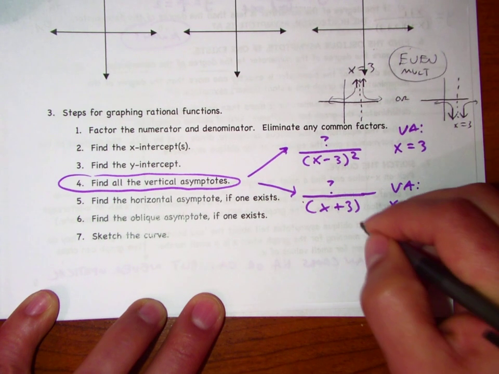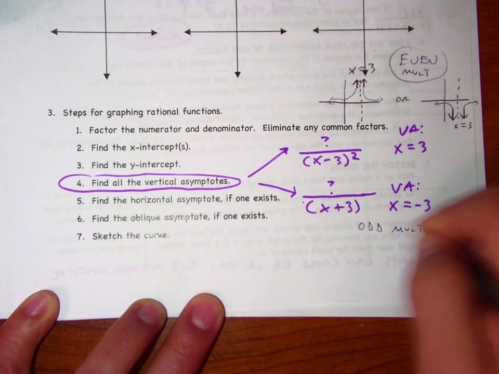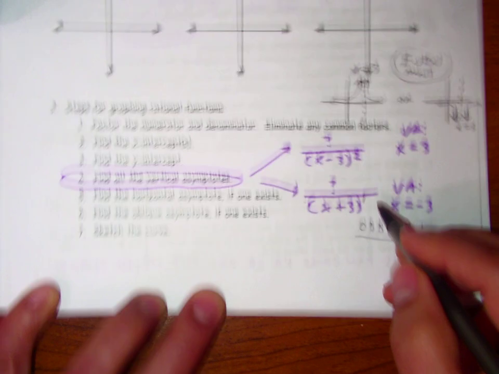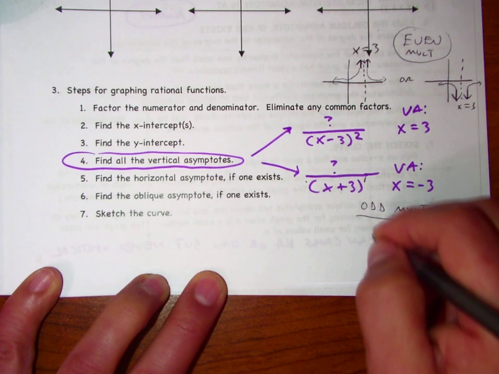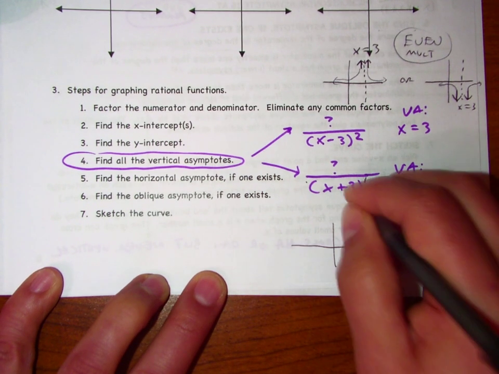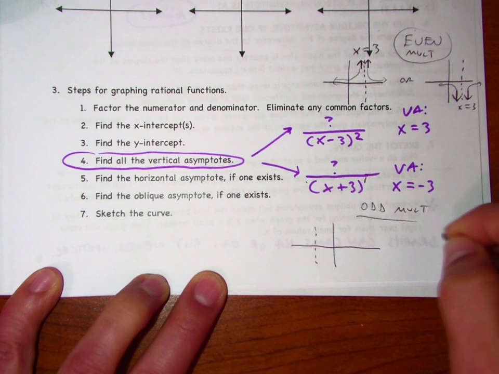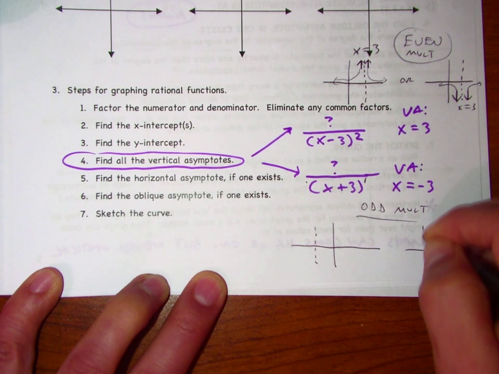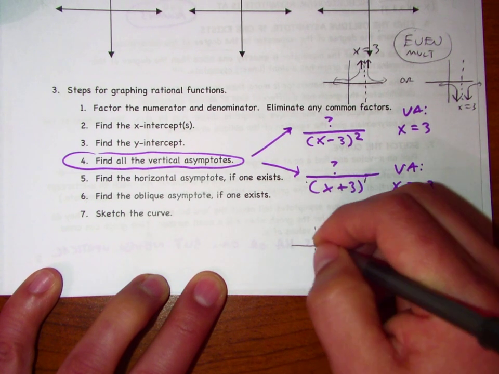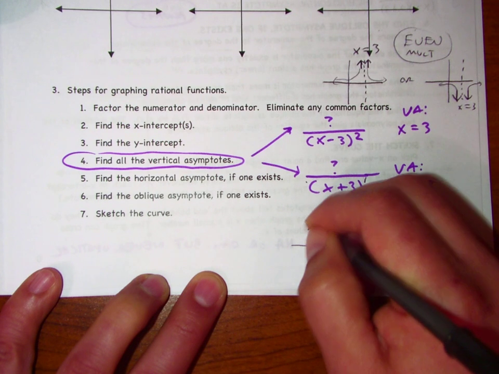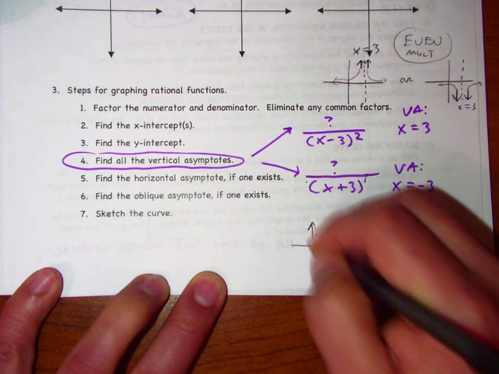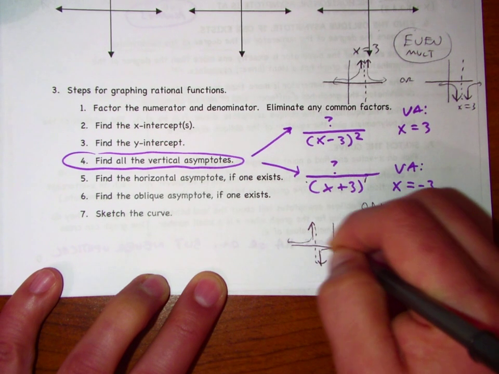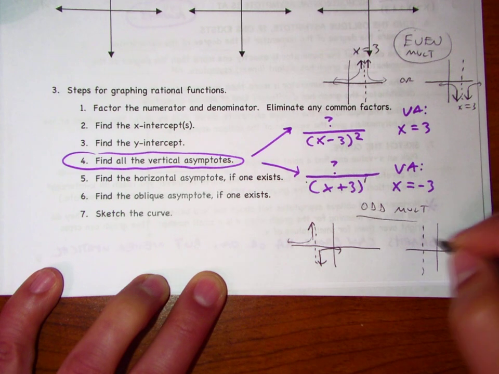Here we have odd multiplicities. This is to the first power. What that means is that when you graph, here we have a vertical asymptote at x equals negative 3. One of two things is going to happen. On one side, we're going to be heading up, and on the other side, we're going to be heading down. So something like this. Or vice versa.